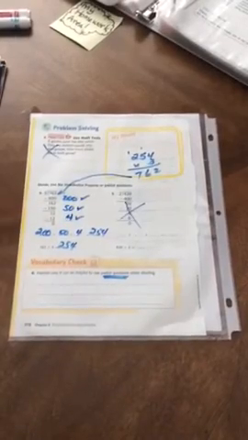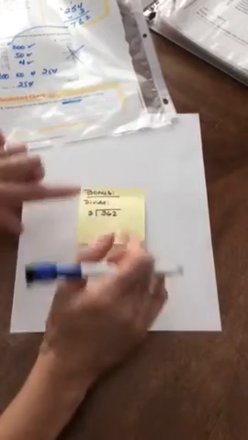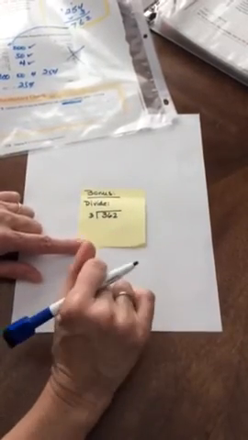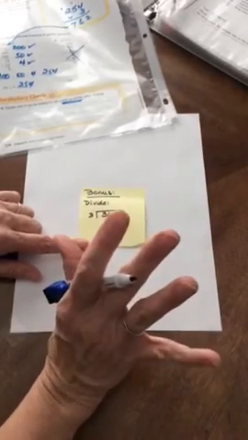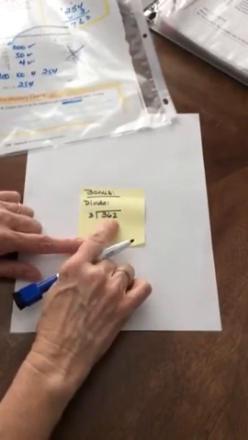Okay, our bonus question today is 362 divided by 3. I don't care what method you use to do this, but do it by hand, not using a calculator. Divide 362 by 3.